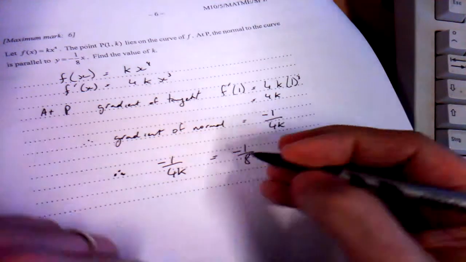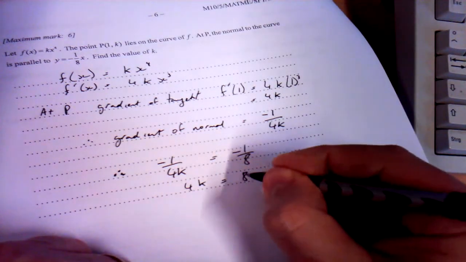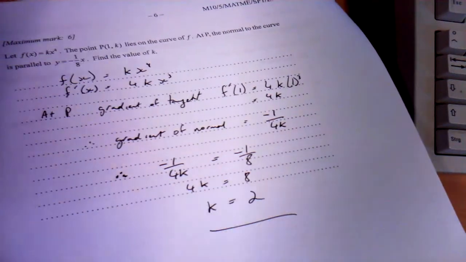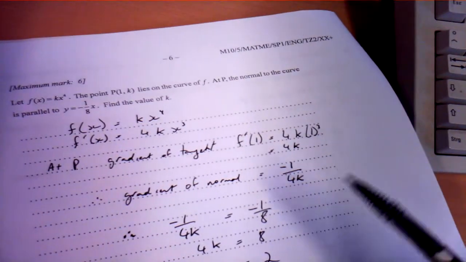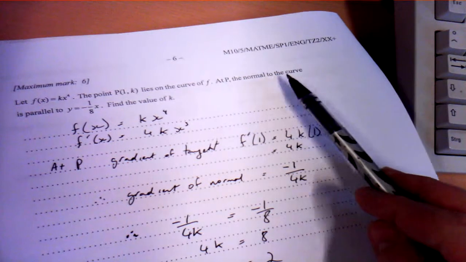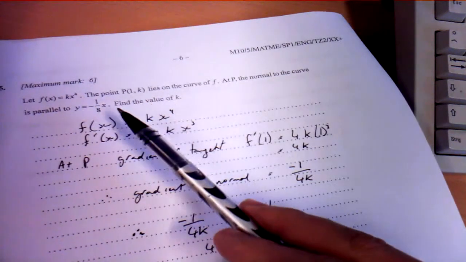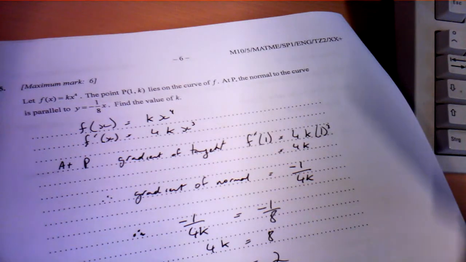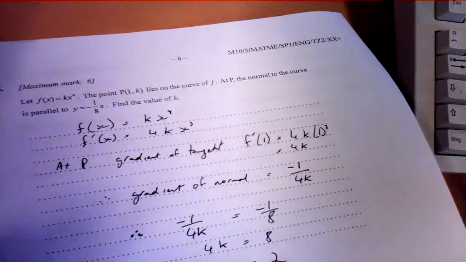So get rid of the minus 1s, that means 4k equals 8, that means k equals 2. That's your answer. The secret is looking at the word normal, knowing that the gradient of the normal is this, gradient of a normal makes you think gradient of a tangent, makes you think differentiation, done.